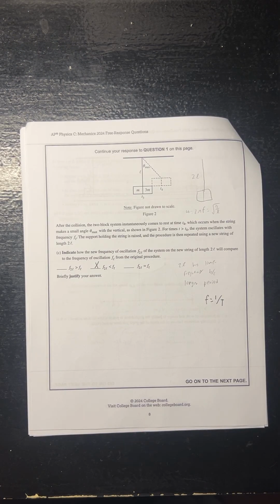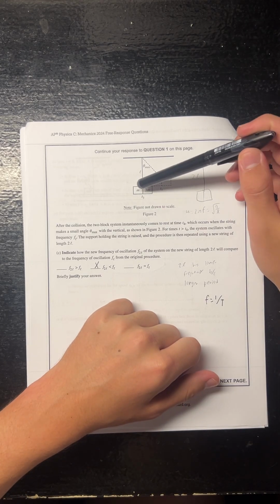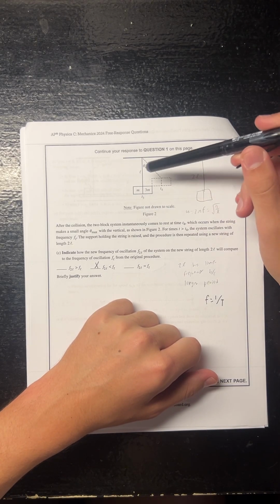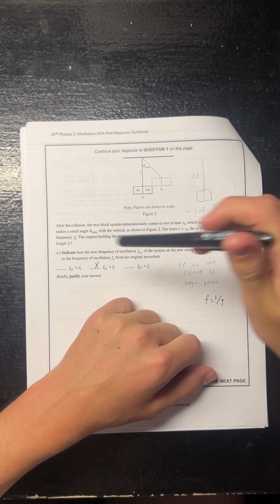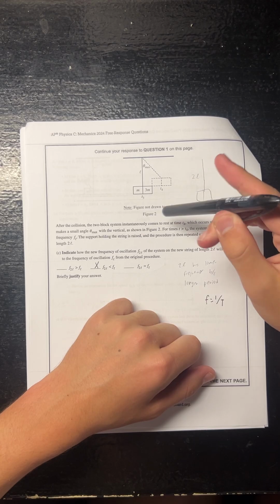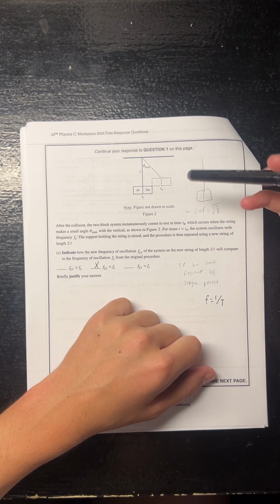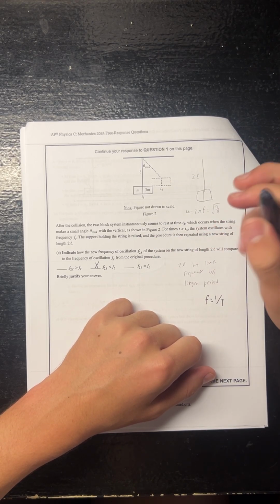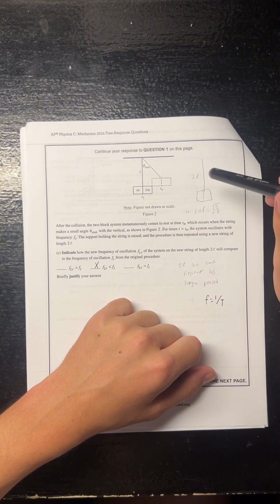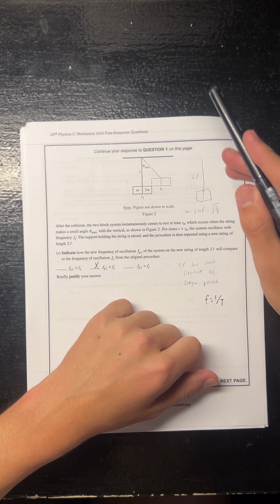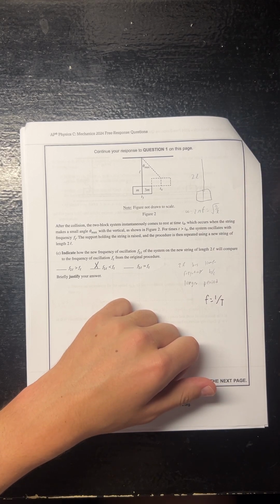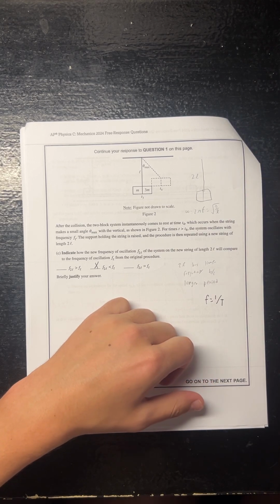Okay, the next question for this problem is, after block A hits block B and they're connected, they swing as a pendulum, and it's asking what the difference in frequency would be for two pendulums, one with length L and one with length 2L. Basically, the frequency of a pendulum depends on its length.